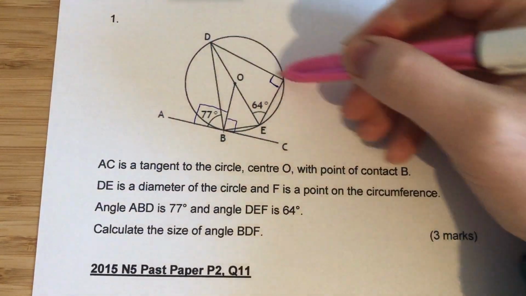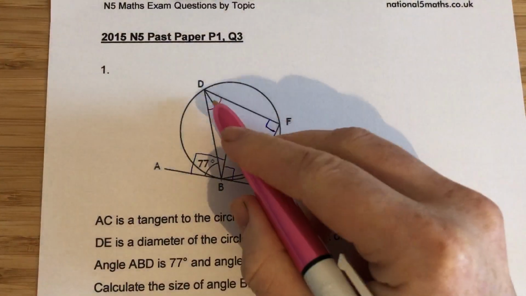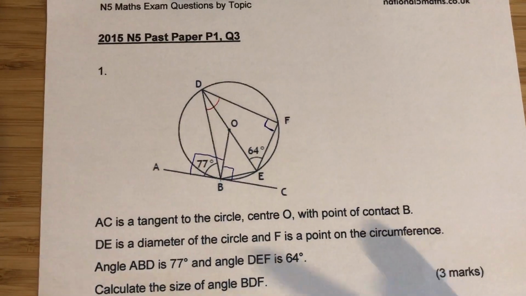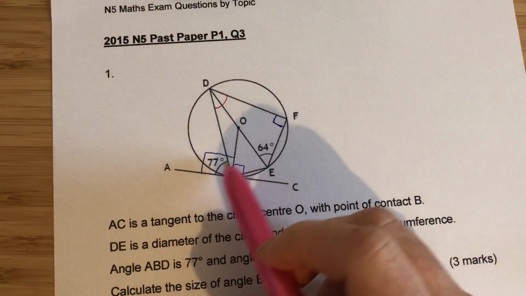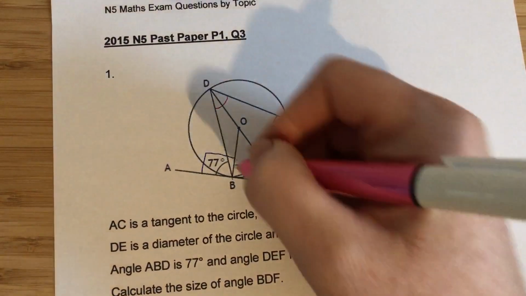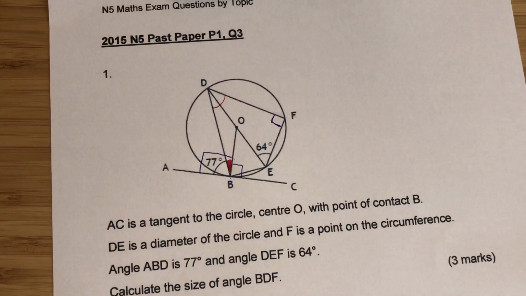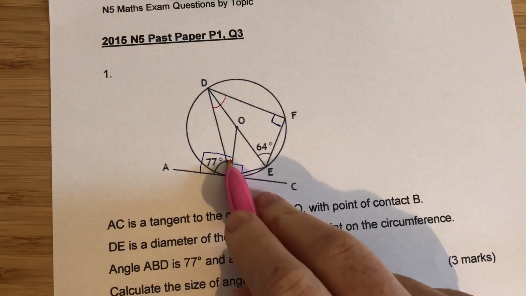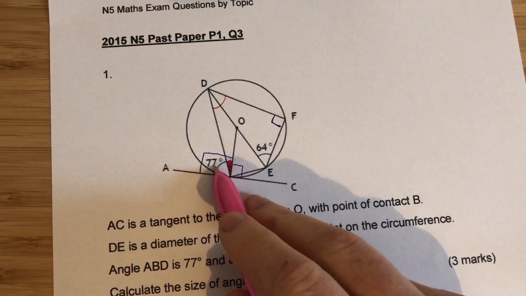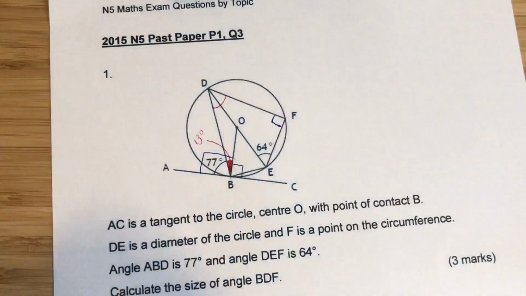So BDF, it's this angle all the way along here. You can see that it's already been split into these two little angles, so we might be able to find each one and add them together. So let's fill in what we've got, other things that we can find. We've got this 90 degree angle and we've got 77 degrees of it marked in already. Actually, we could work out what this one is that I've marked in red. Because if the whole thing is 77 degrees, this one must be the 90 degrees minus the 77 degrees. So this one here is going to be 13 degrees.